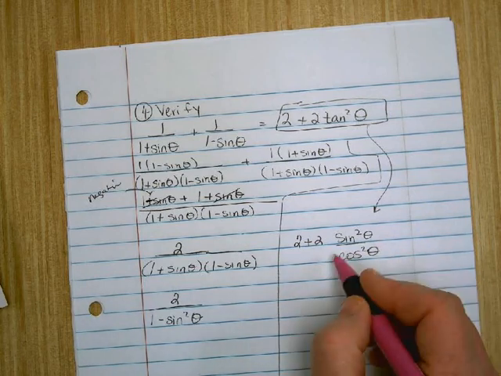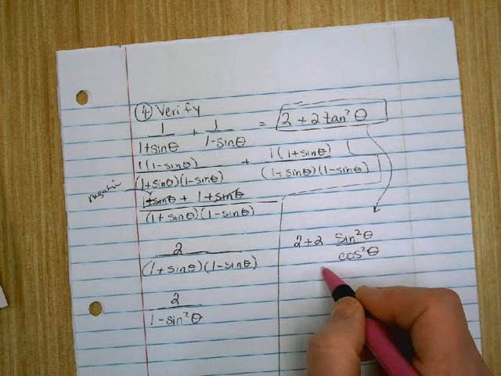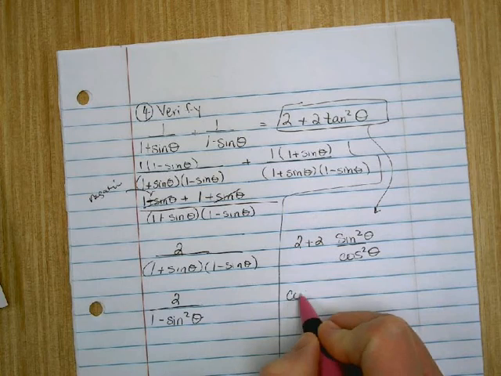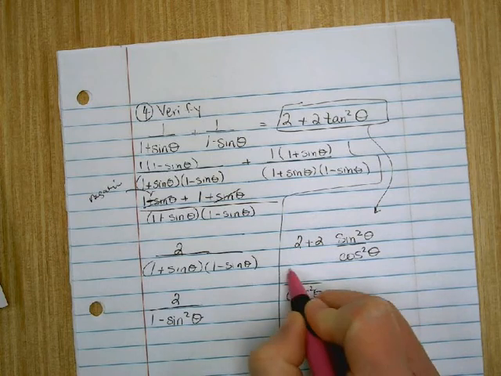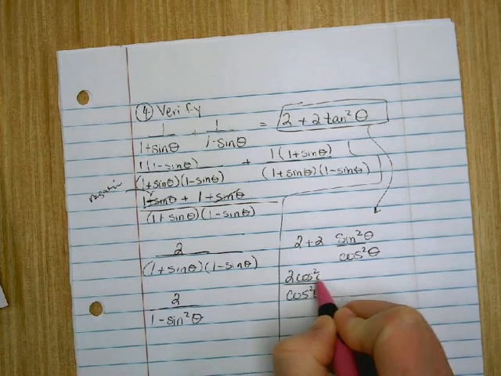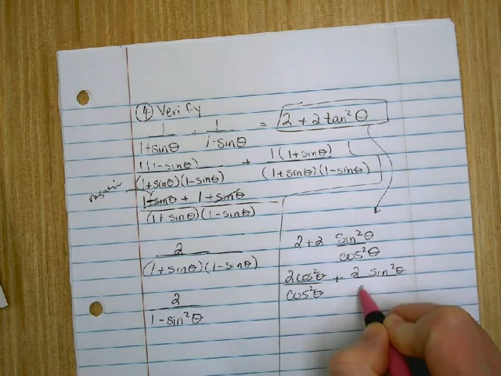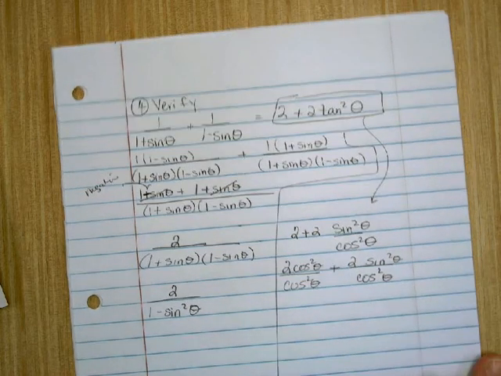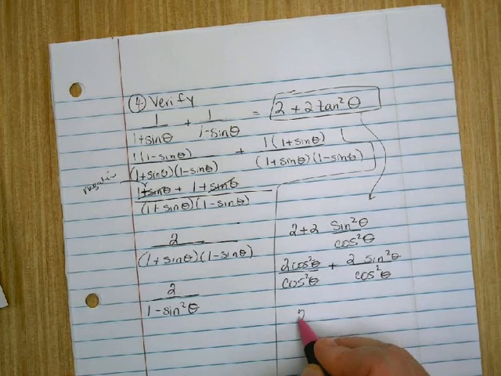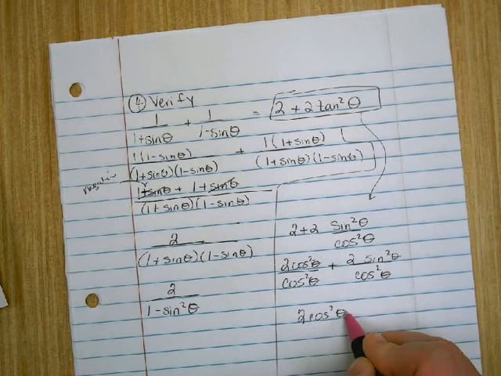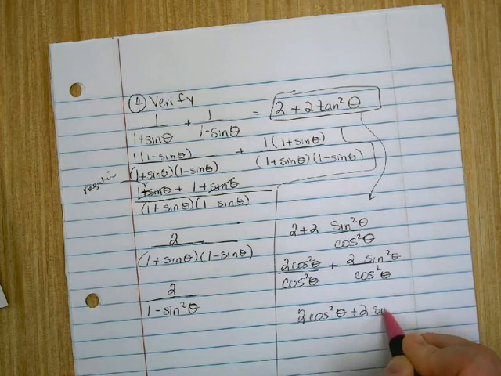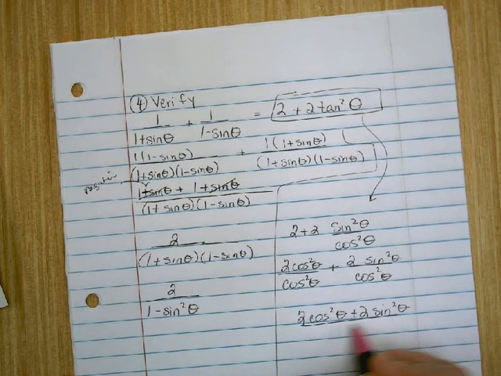Well, I want to write this with a common denominator. So the common denominator is going to be cosine squared theta. So the first one's going to be 2 cosine squared theta plus 2 sine squared over cosine squared theta. So I can write that all as 2 cosine squared theta plus 2 sine squared theta over cosine squared theta.